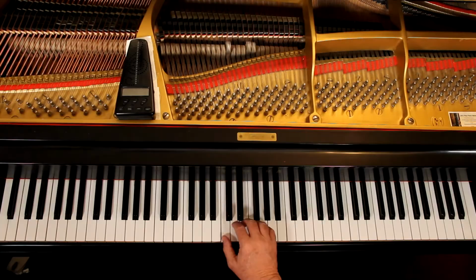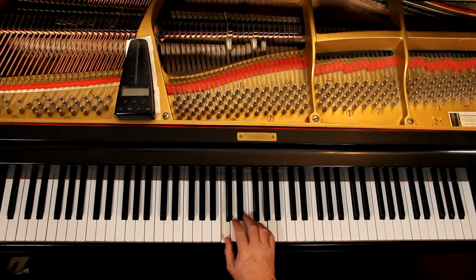So it's a C, D, and then the C and the F together, and then the C and the G together. And that is tied. So that half note is tied to a quarter note. So you're going to hold it down for 3 counts. So the last 2 measures of the first line, 1, 2, 3, 4, tie.